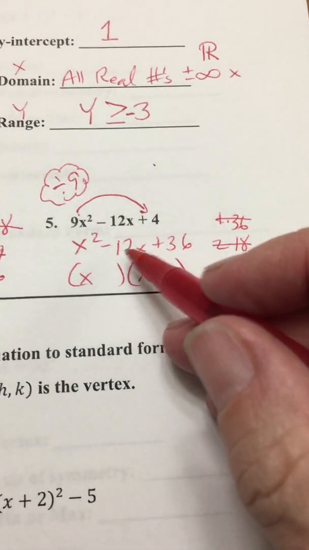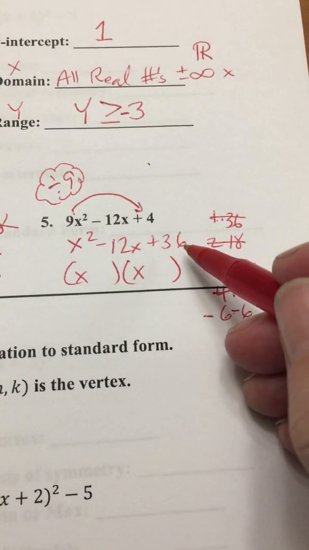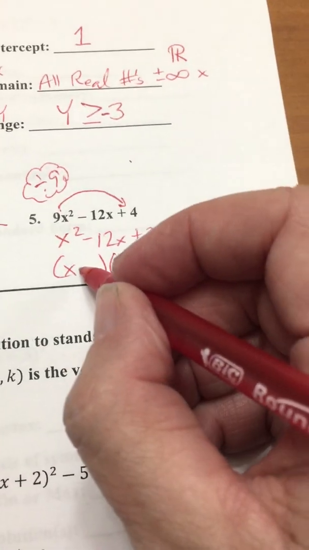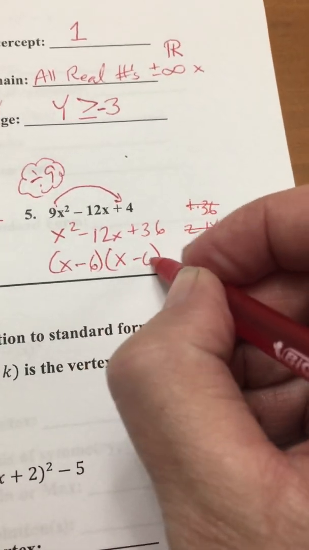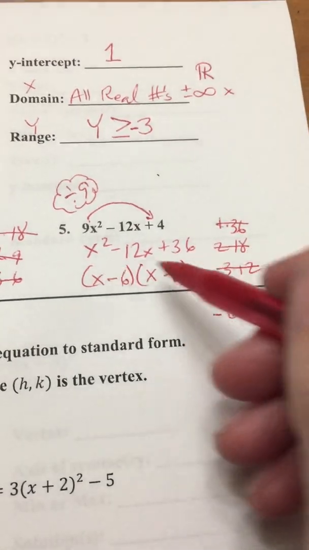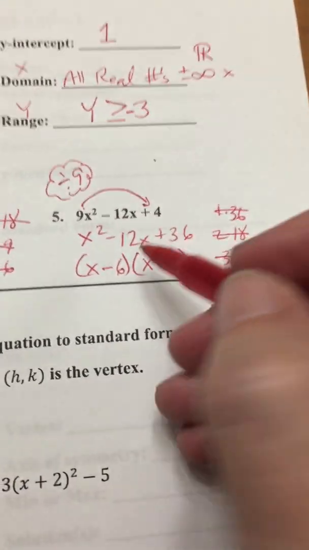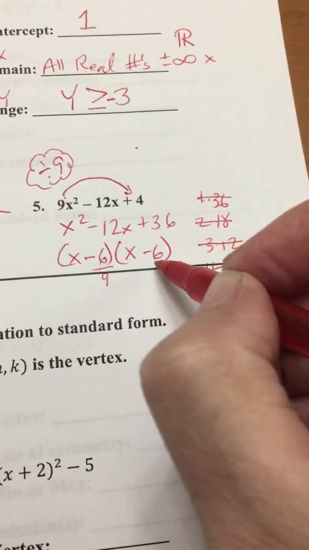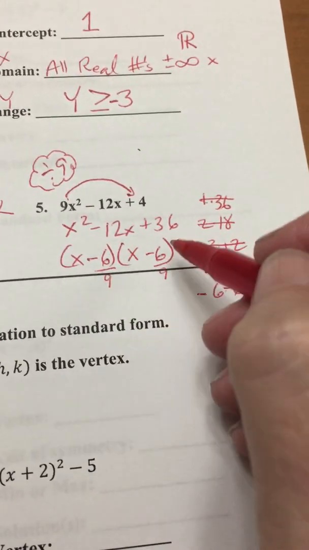So both things have to happen. You add them, they equal the middle number. You multiply them, they equal the end number. So negative 6 and negative 6. Minus 6, minus 6. Now, you think, okay, I'm done. There's my two binomials, but no, we still have to divide by 9. So take both those numbers and divide them by 9. Reduce these fractions down in your calculator.